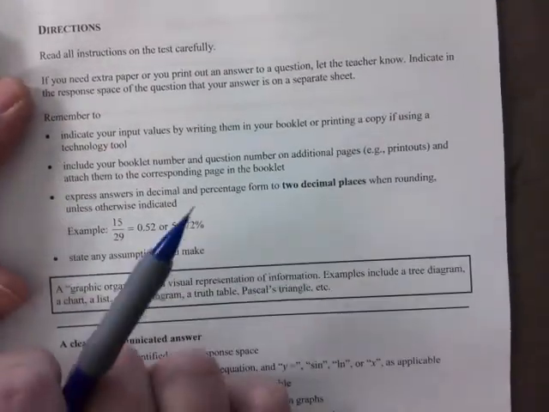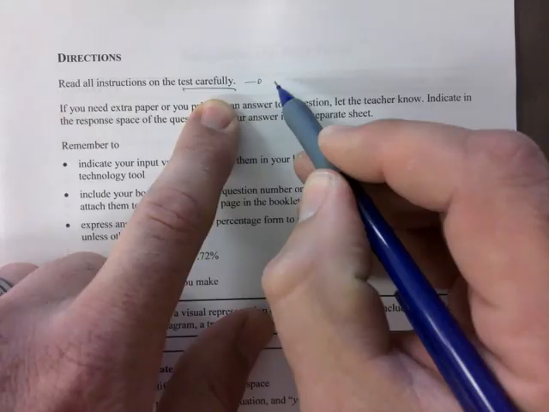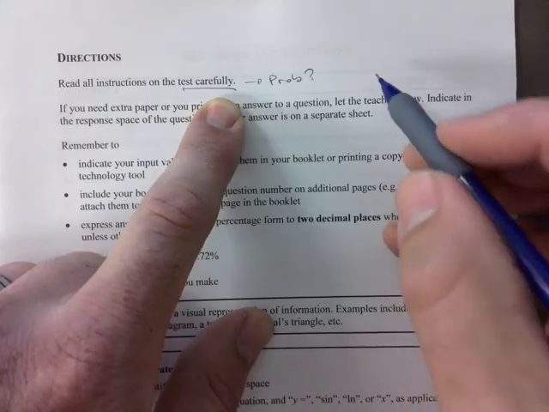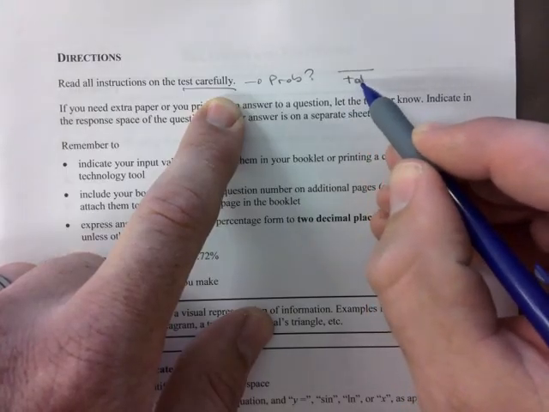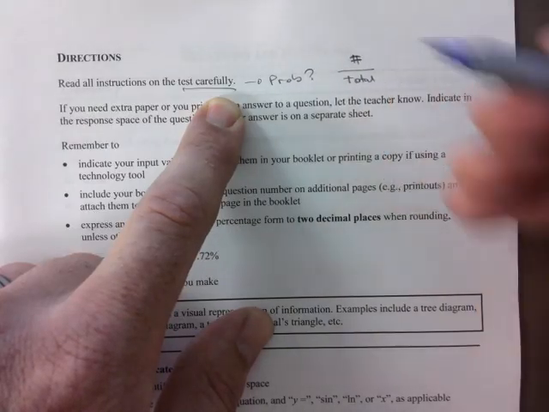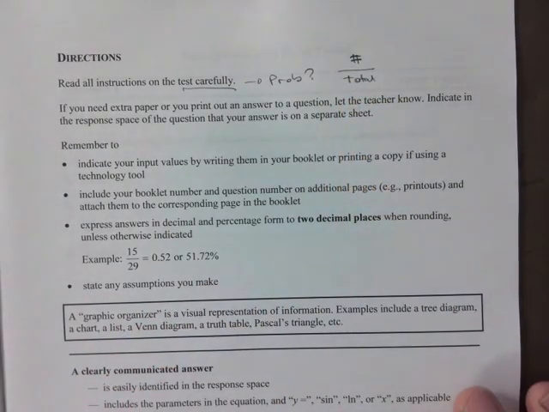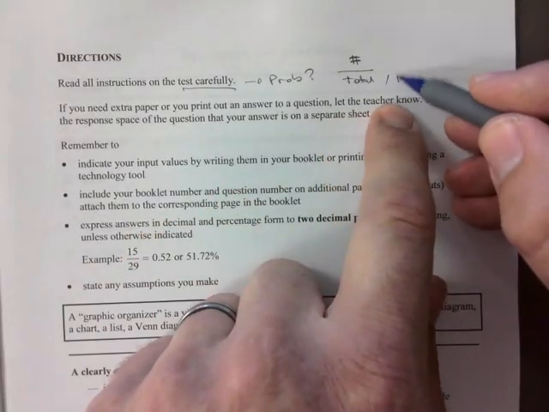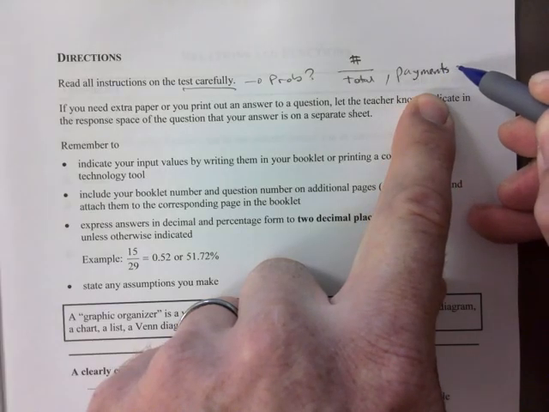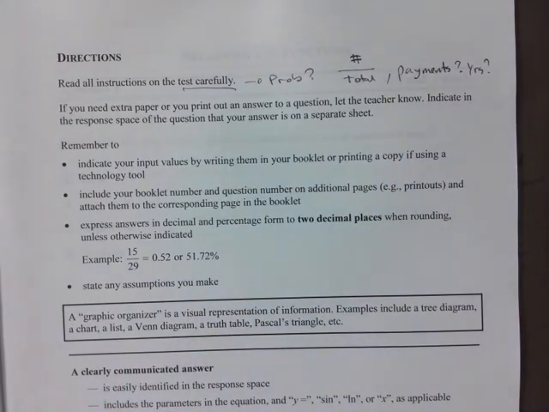And the directions, make sure you read carefully. Okay? Does it say probability? If it says probability, you have to answer like this, where you come up with a number and then total at the bottom. So read carefully, please. Is it asking for payments or years? When it comes to TVM solver, what is it actually asking?